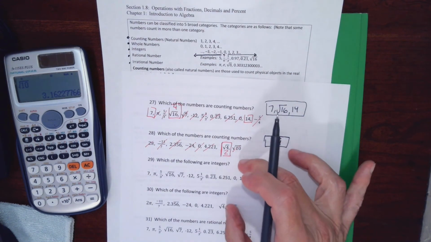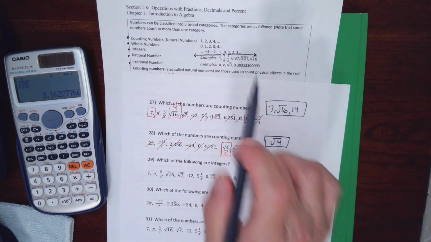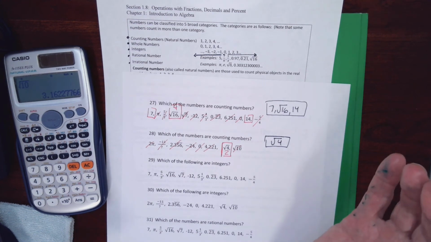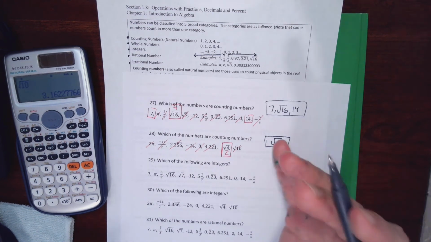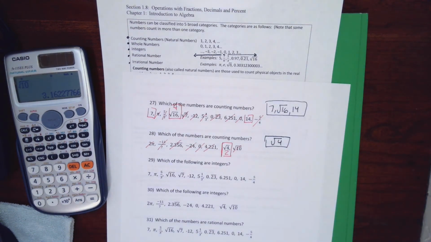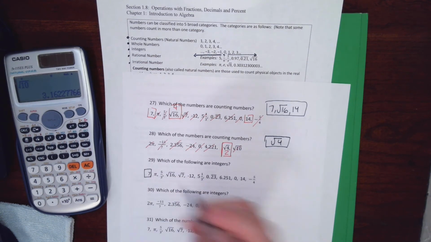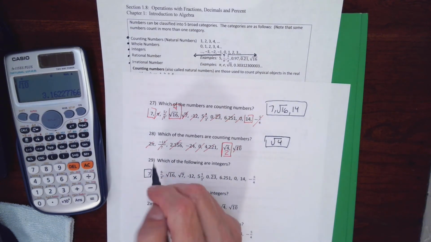Next, we're going to be looking at integers. Integers are counting numbers and their opposites along with 0. Just as long as I don't have a decimal, I'm okay. If I have a decimal or a fraction that doesn't reduce to an integer, it's not good. So in 29, 7 is definitely an integer, it's not a decimal. Pi has that ugly decimal, it's no good.